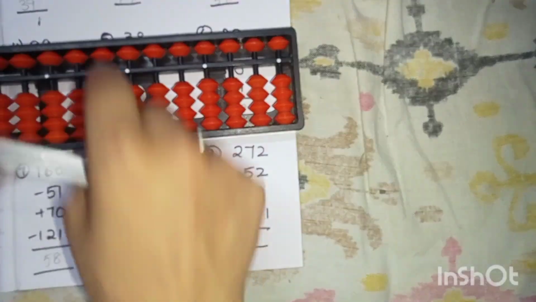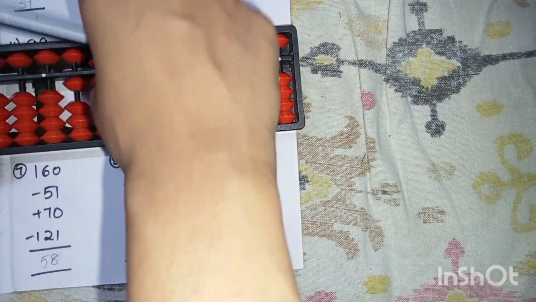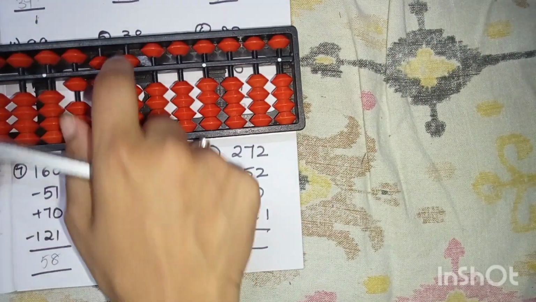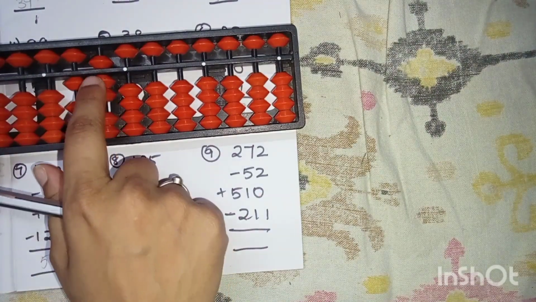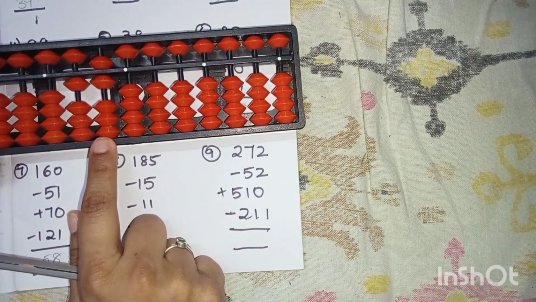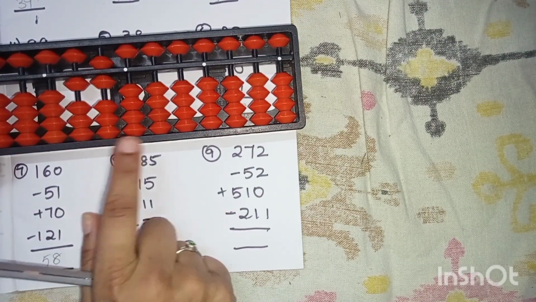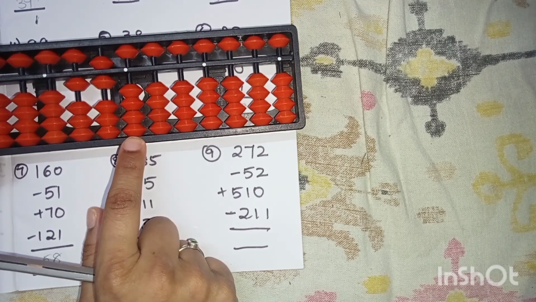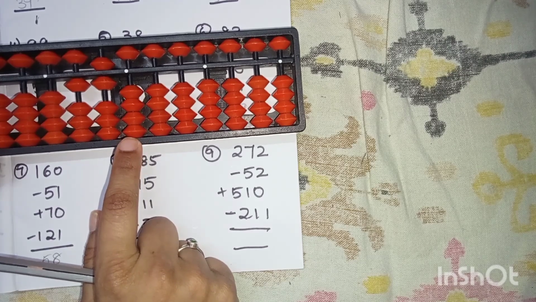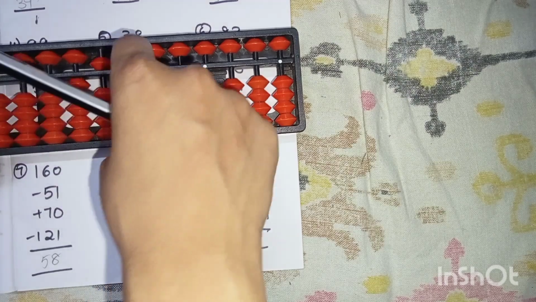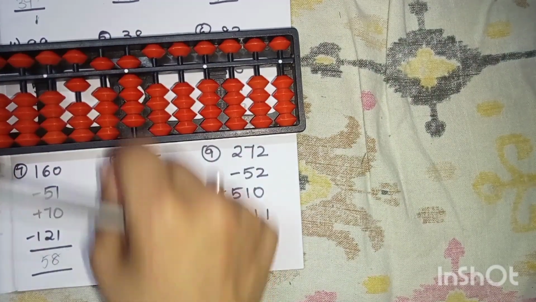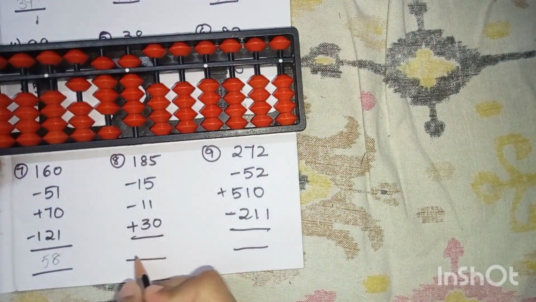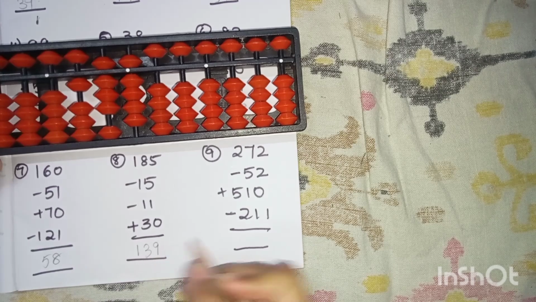Next 185 minus 15 minus 11. In the tens place rod, I can remove 1, but in the ones place rod I can't remove minus 1, so I have to take minus 1 is equal to minus 10, add 9. Next add 30. So what is the answer? 189.